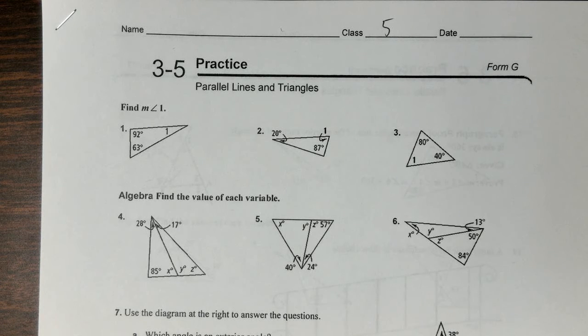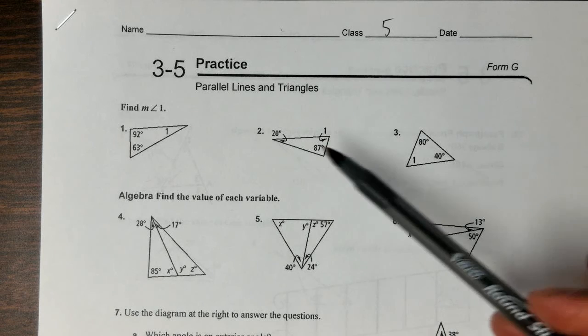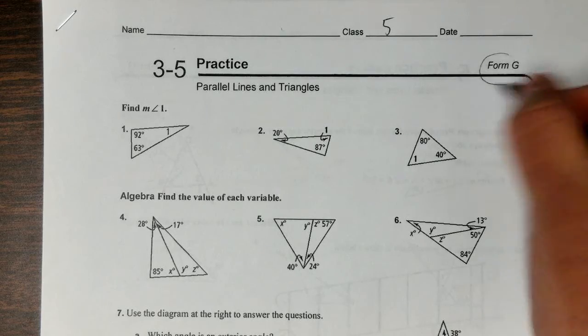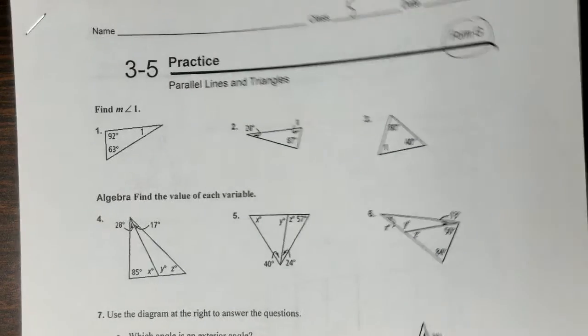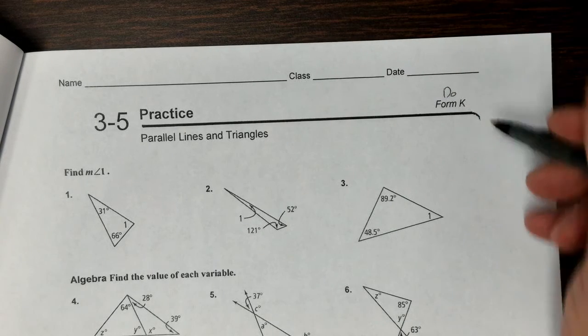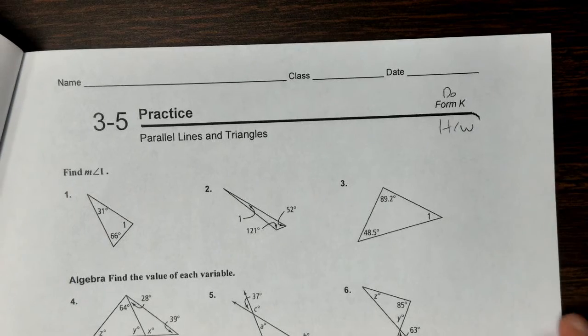Okay, so now we're on the Form G. For the 3-5, it's a 3-5 practice. We're going to go through the Form G together, and then y'all do this for homework. The Form K.